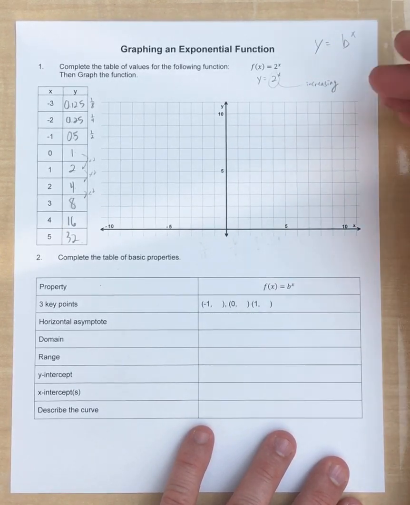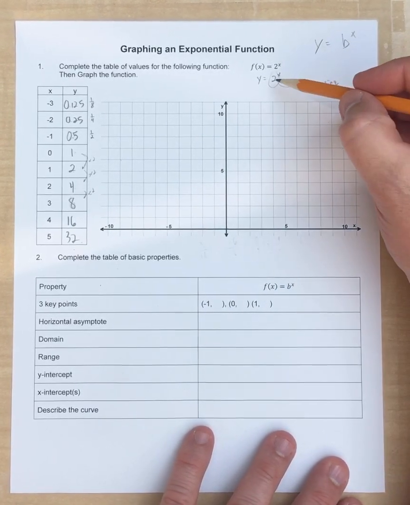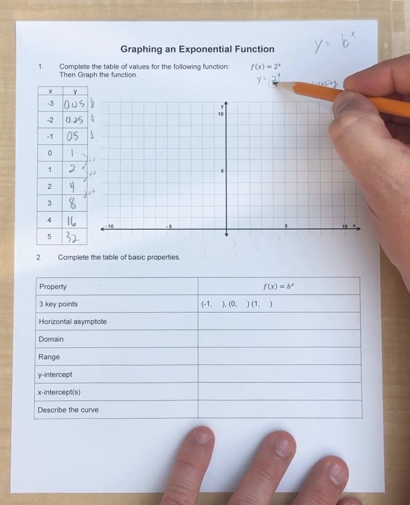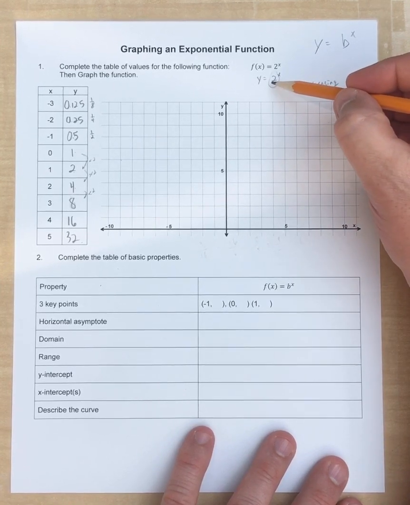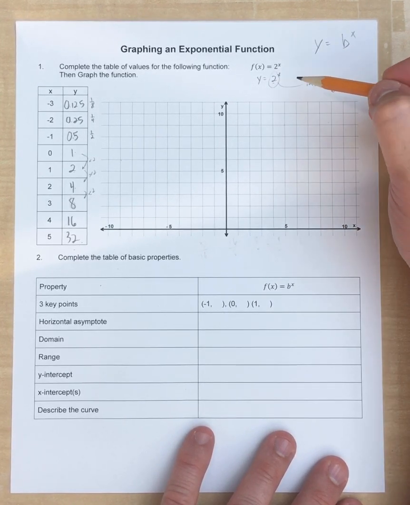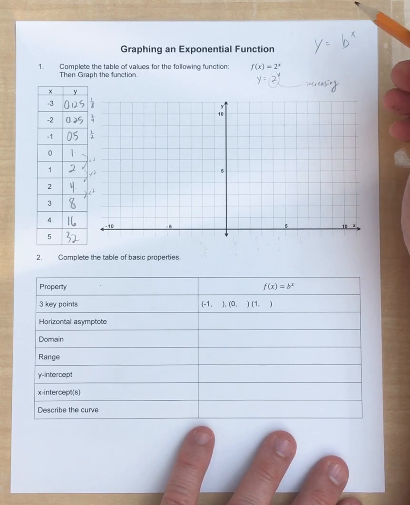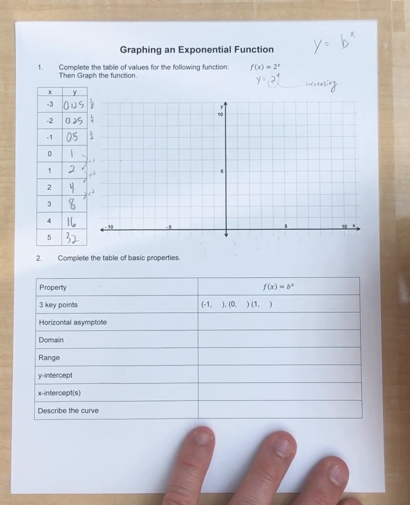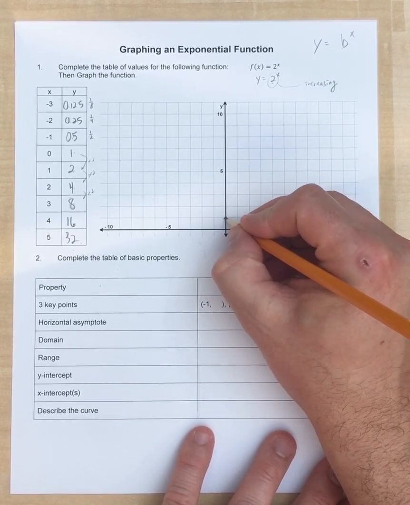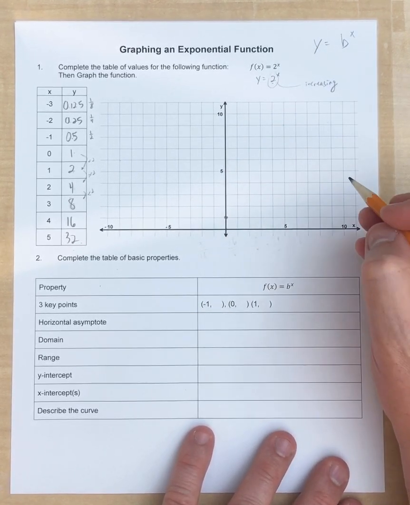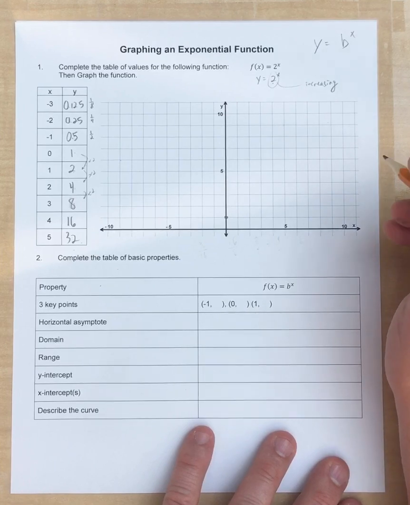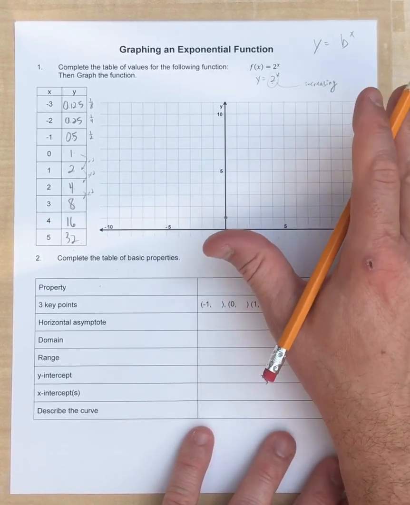The bigger the number, the faster it increases, because you're multiplying each term for x values 1, 2, 3, 4 by either 2, or if this is a 3, you're multiplying it by 3. If it's a 10, you're multiplying it by 10, and so on. So the bigger the number, the more dramatic, or what we call exponential, the increase. We have it crossing here always at 1, because 2 to the 0 is always 1, and that's an untransformed function. As soon as we translate, that modifier changes.